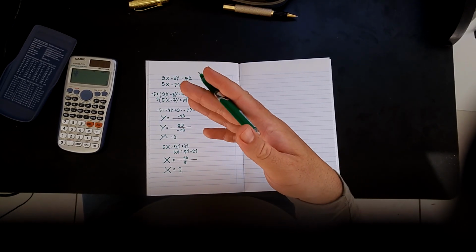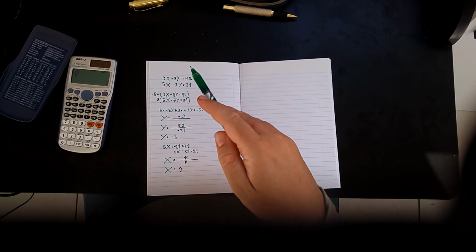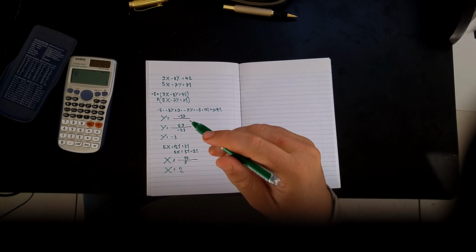That's the way I solved the equation when I multiplied both of them. But now, don't go away. It's very important.